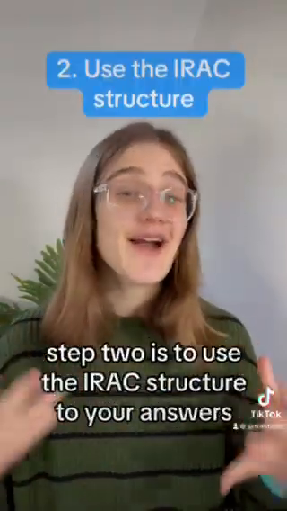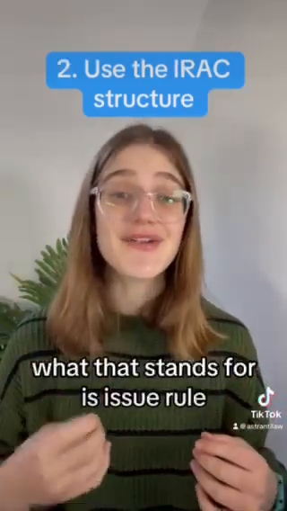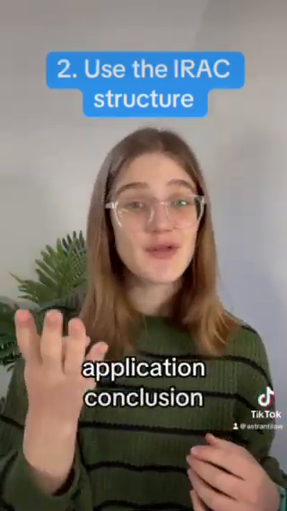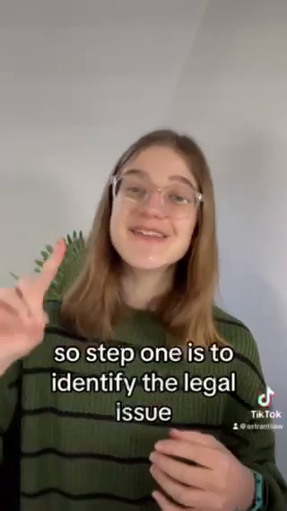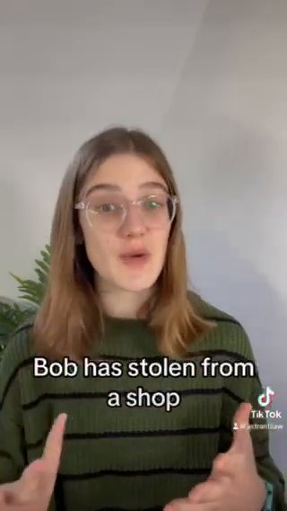Step 2 is to use the IRAC structure for your answers. So that's IRAC. What that stands for is issue, rule, application, conclusion. Let's look at each of those in turn. So first is to identify the legal issue. So let's say in this case, the legal issue is that Bob has stolen from a shop.